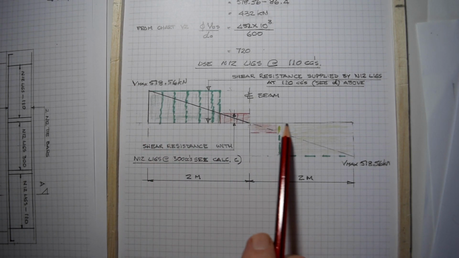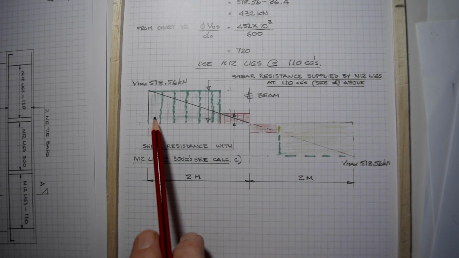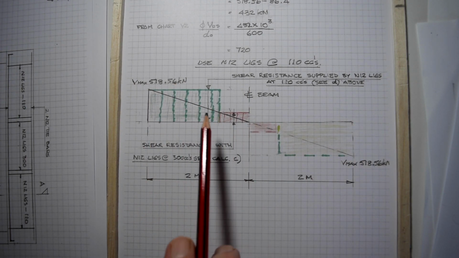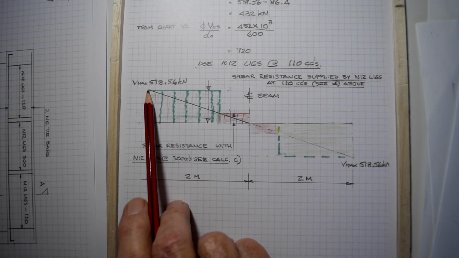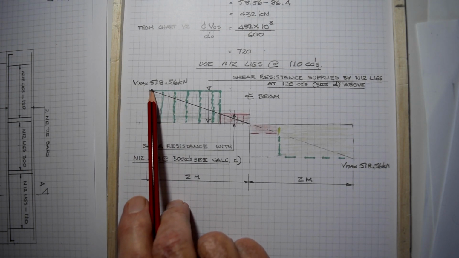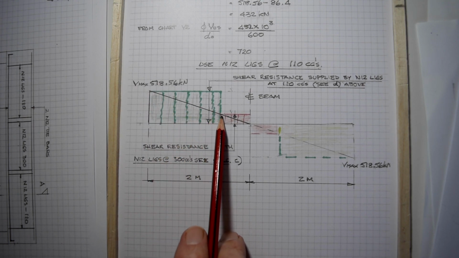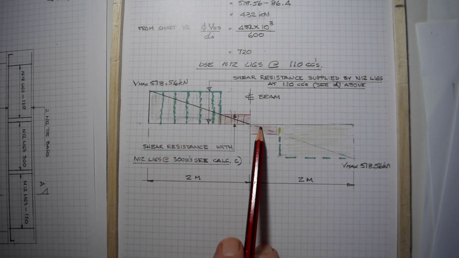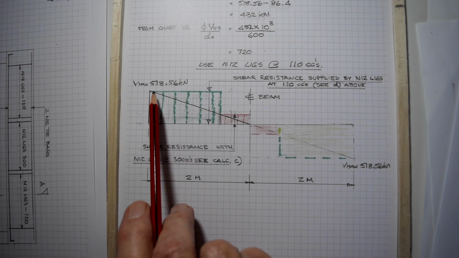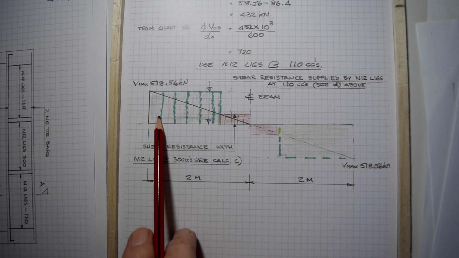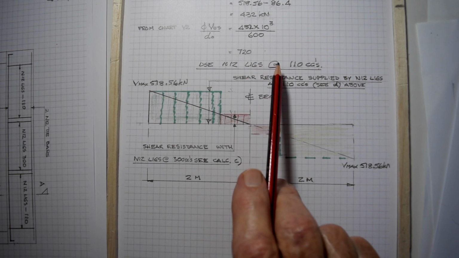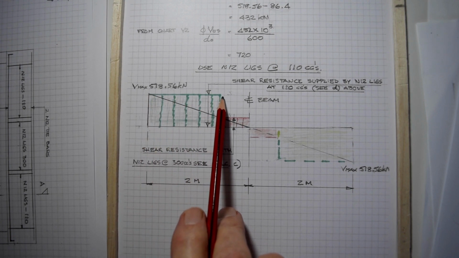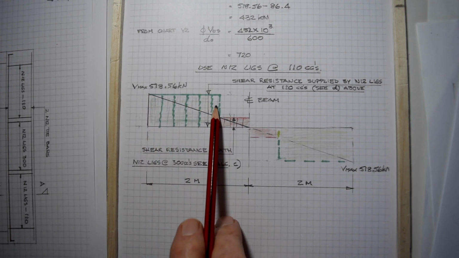This there is a 4-meter beam. We're only dealing with half of it because it's symmetrical. Whatever we do to this half is going to be mirrored on that side. We've got a maximum shear force of 518.56 kilonewtons there, diminishing down to nothing at the center. That's if you've drawn just the shear force diagram, there the line is. This green block denotes the resistance offered by N12 ligs at 110 centers. Now it just does the job at the support, but it's doing far more than that at this point.